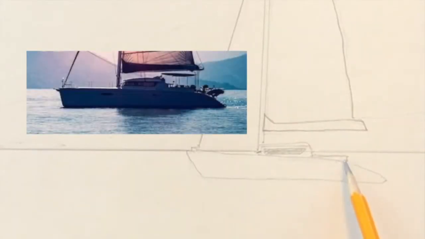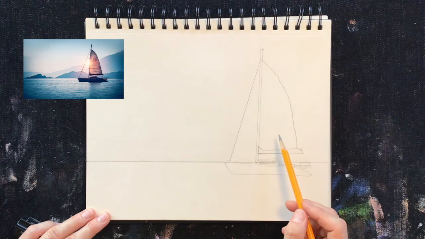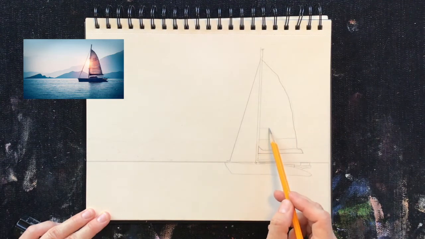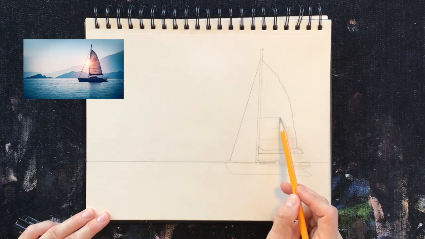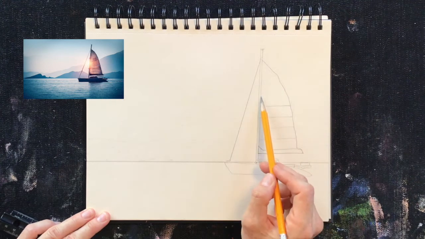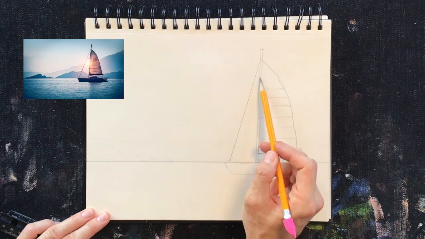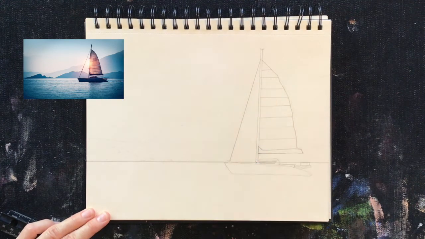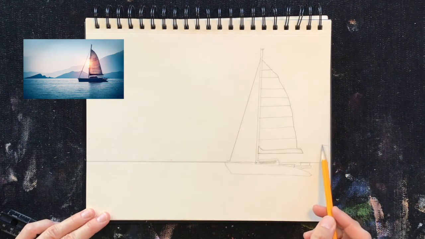Next, we're going to add little details on the back of the boat. Please just treat them like abbreviated rectangles and mimic the shapes that I'm doing. After that, we're going to create a little bit of texture on that sail by adding the horizontal lines. When you look at the picture to the left, you'll see what it is that I'm representing by those lines.